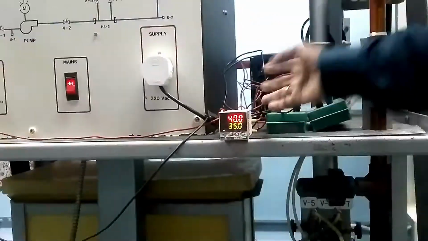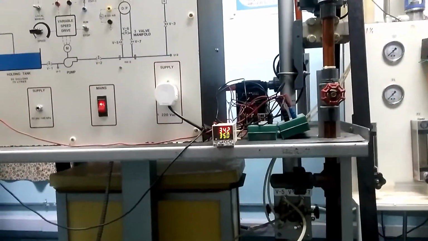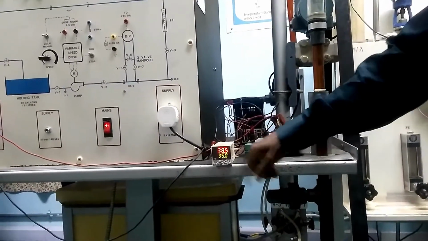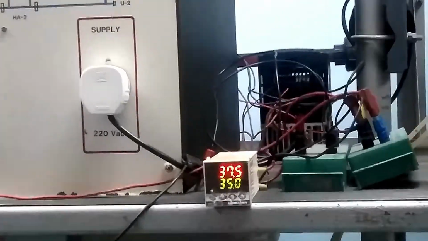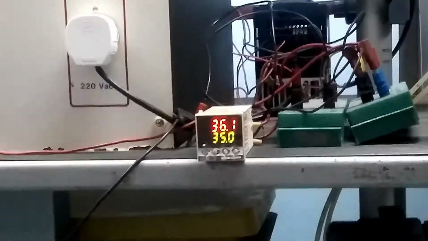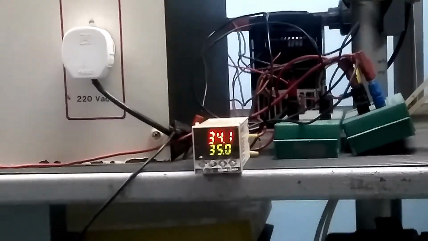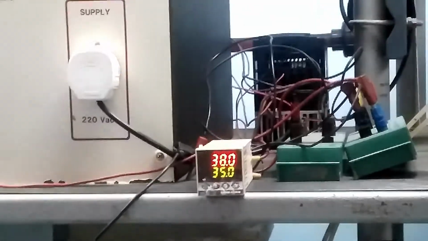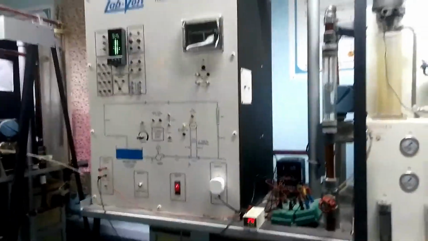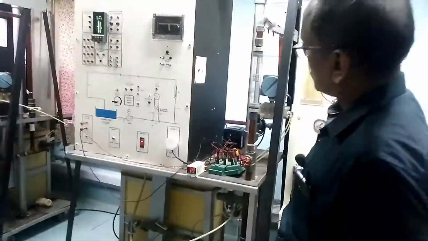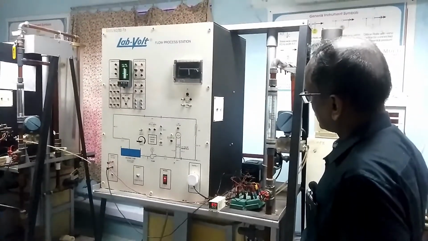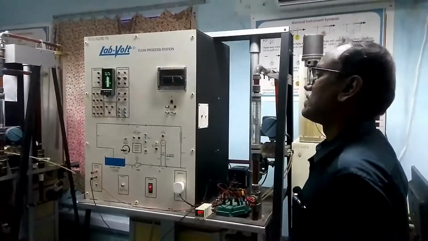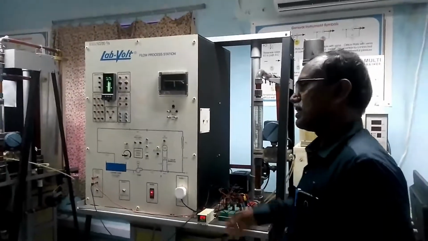I change it to 35 and the controller output decreases. Last time it went up to 30, now 37.